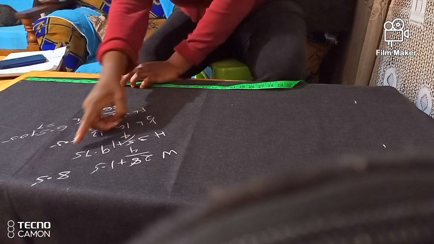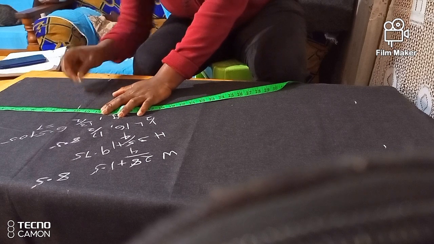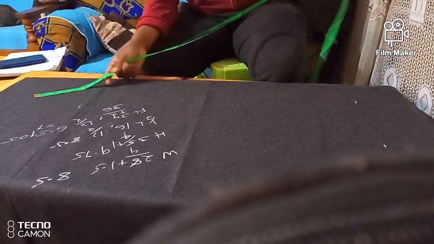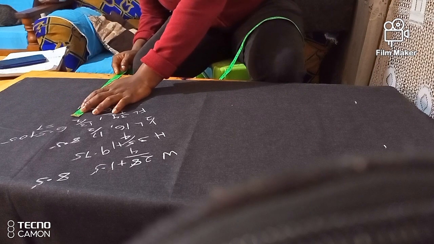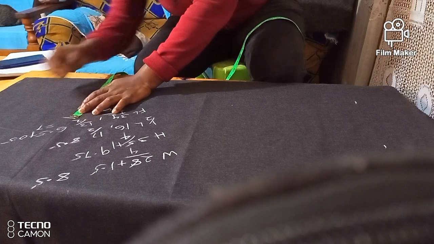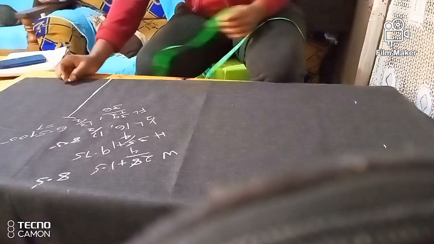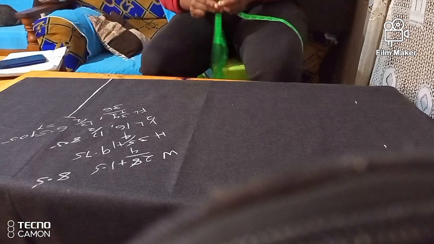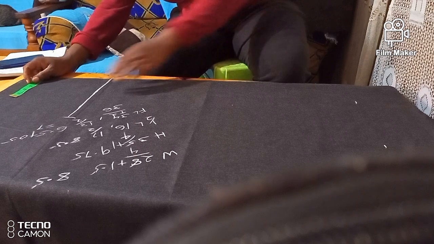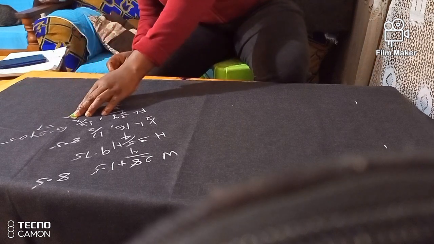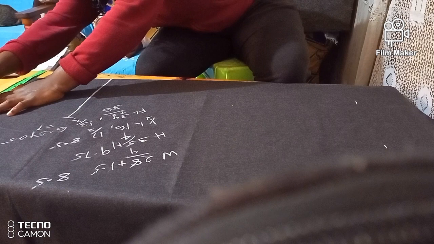And I'm now using the hip measurement to mark out the crotch depth. The hip measurement, which is 35 divided by 4 plus 1, you get 9.75. I've marked 9.75, and I'm also marking 9.75 at the hip region here, and then I'm making a line. After that, I'm going to transfer the measurement 9.75 to the waist region.